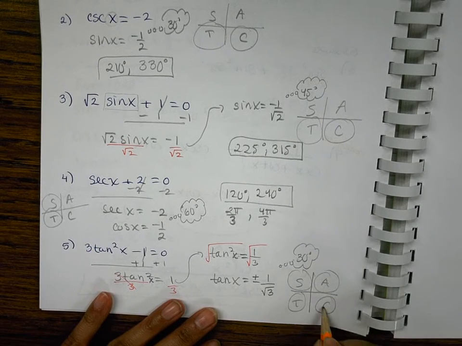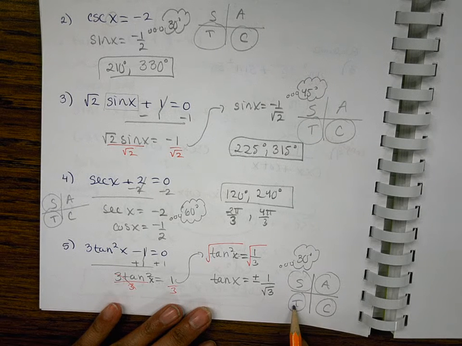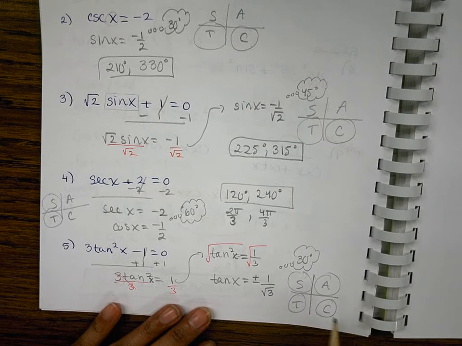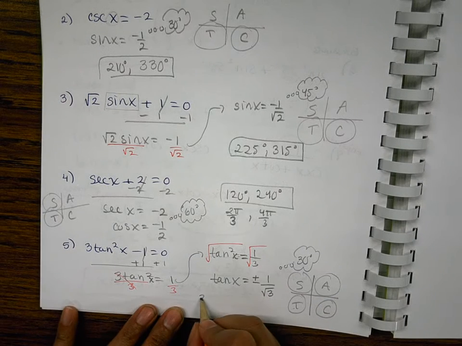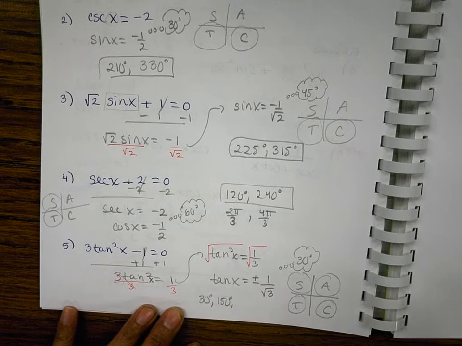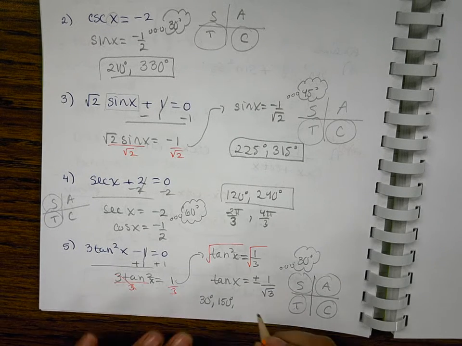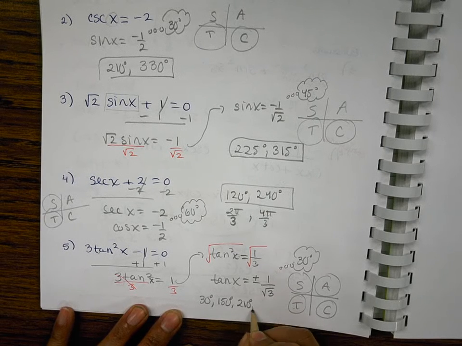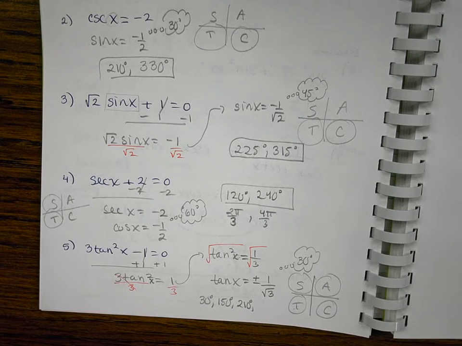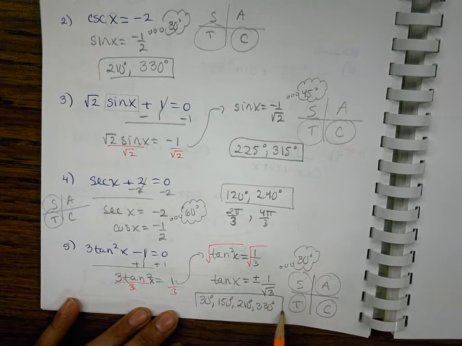It's positive in quadrants 1 and 3, and negative in quadrants 2 and 4, so therefore it's all 4 quadrants. So 30 degrees in quadrant 1, 150 degrees in quadrant 2. What is 30 degrees in quadrant 3? 210, good job. And what is 30 degrees in quadrant 4? Good job, 330 degrees.